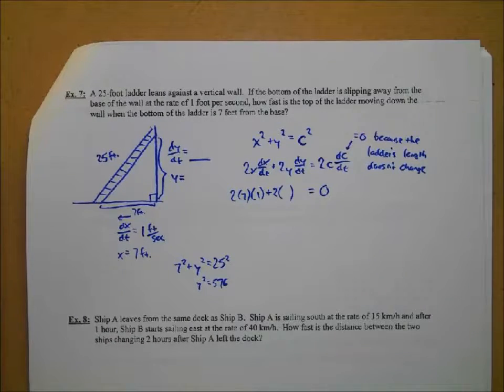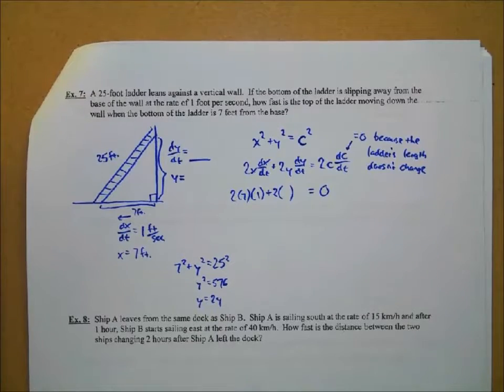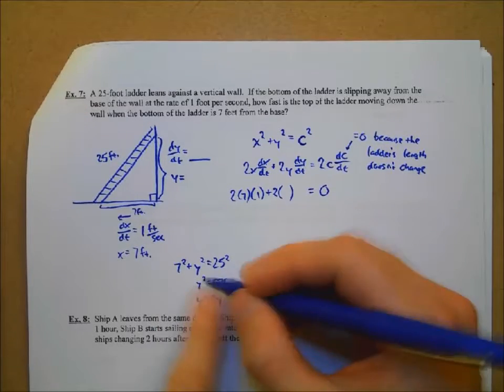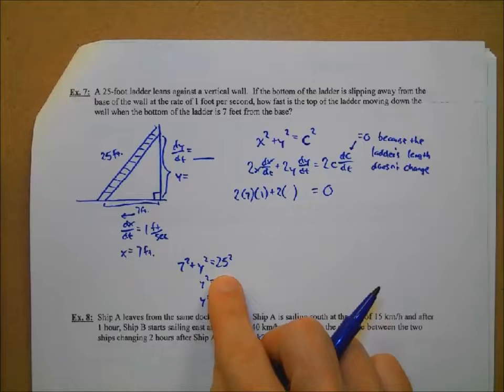Okay, and so we get y equals 24. 25 squared, take away 7 squared, 576. And then square root of both sides. 25 squared is 625, and then take away 7 squared.